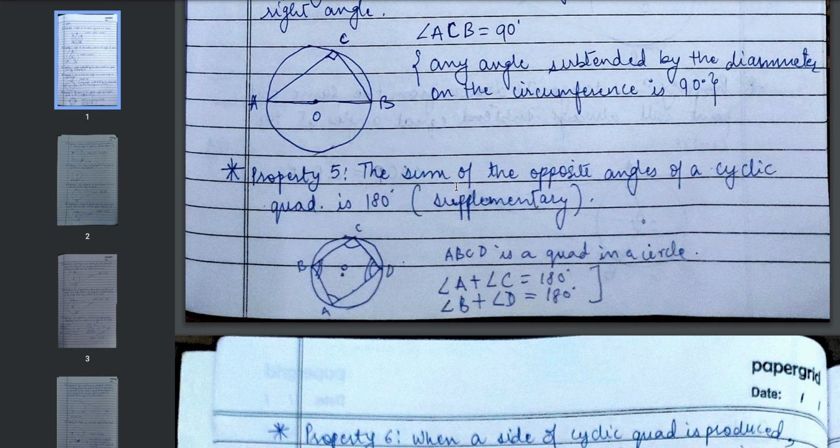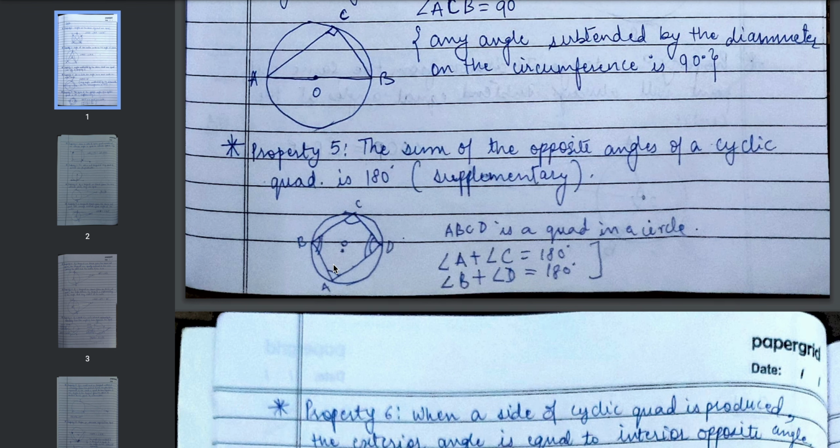Then property 5, the sum of opposite angles of a cyclic quadrilateral is 180 degree or supplementary. What is a cyclic quadrilateral? It is a quadrilateral in a circle, and it has all of its sides touching the circumference of the circle. Now if I draw a circle, and I draw a quadrilateral in the circle which does not touch whose all of the sides, all 4 sides do not touch the circumference of the circle, that will not be called a cyclic quadrilateral. So you have to remember, cyclic quadrilateral is a quadrilateral whose all 4 sides touch the circumference of the circle.